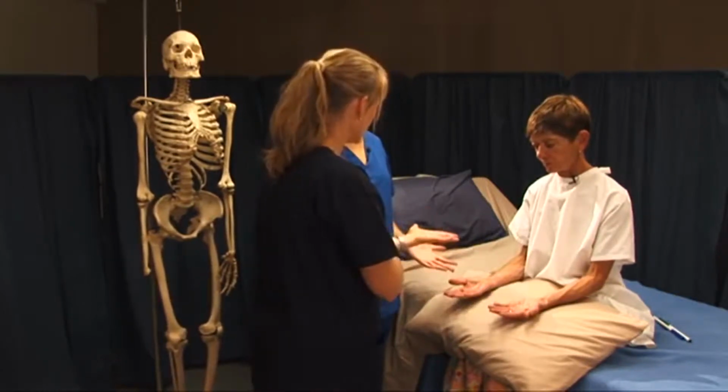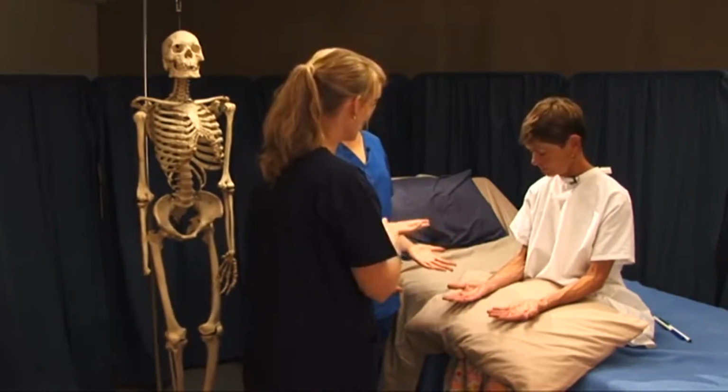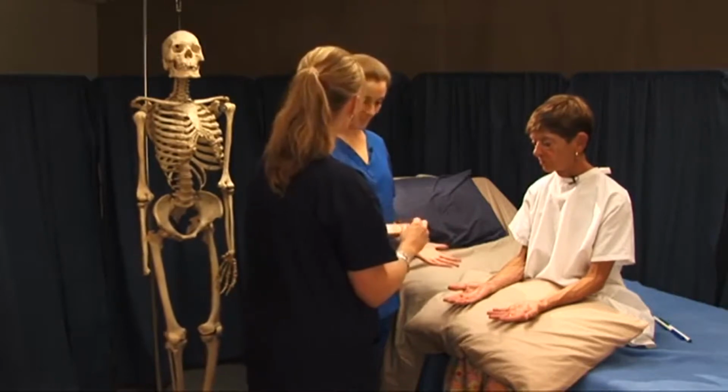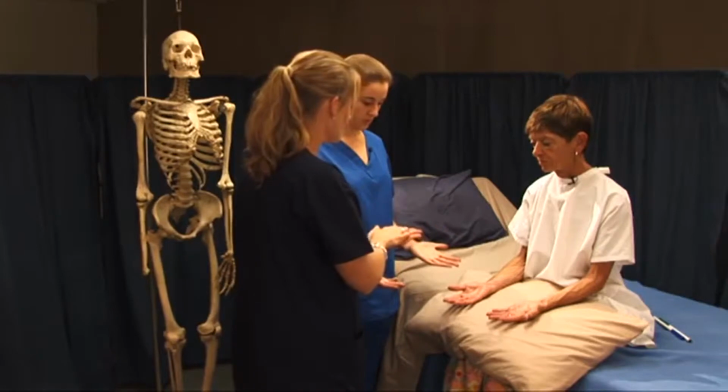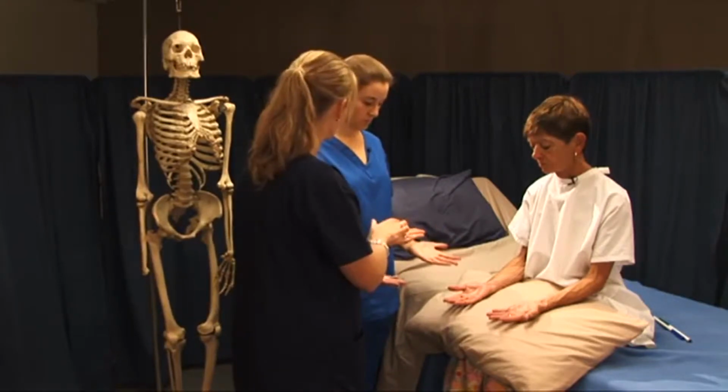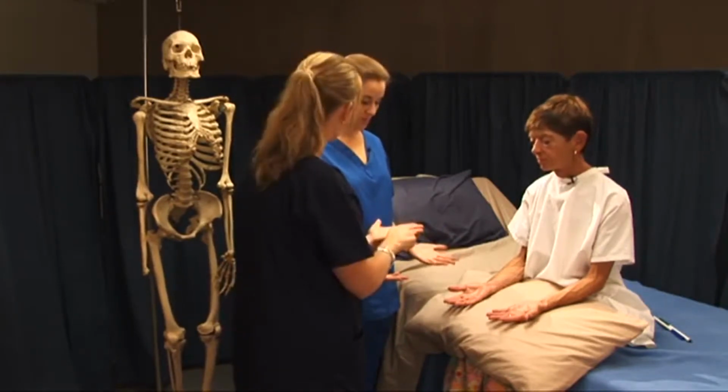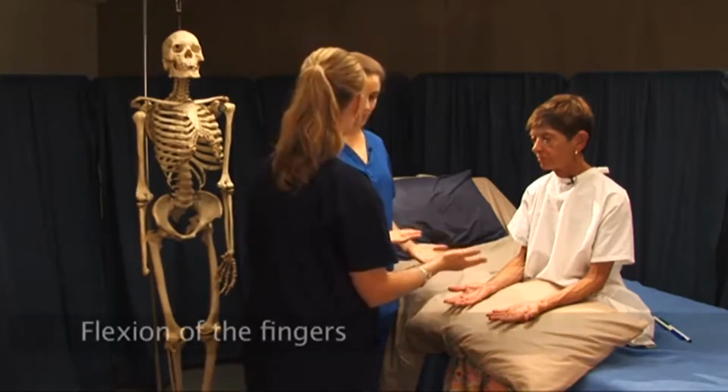Now, the flexor tendons here are a little bit more tricky. There is a superficial and a deep flexor tendon that runs through your forearm. The superficial ones end at the PIP joints here, and the deep flexors end at the DIP joints here. So you need to make sure both of those are intact.